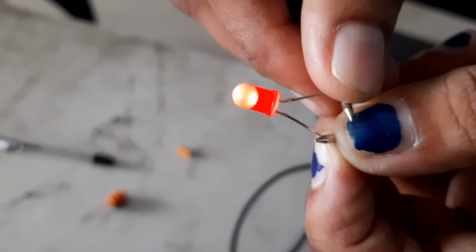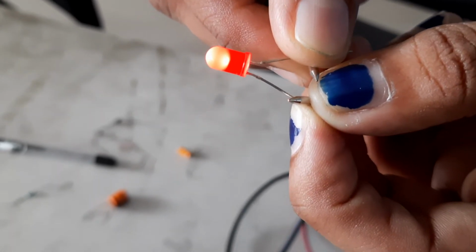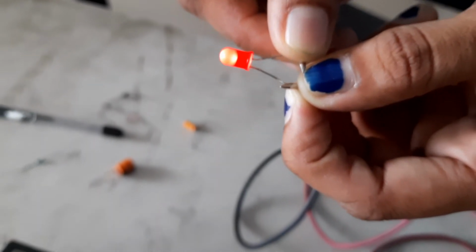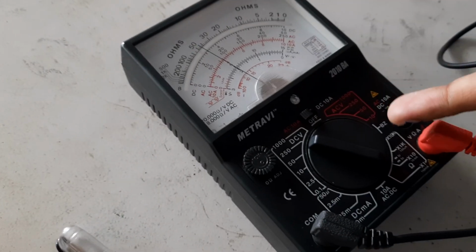You can see that the LED has glow. It is glowing. So which is a reverse bias is showing. Okay, and the deflection on this is showing the resistance across it. We have kept in the resistance range.